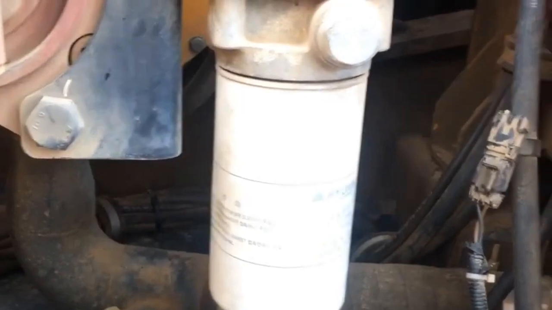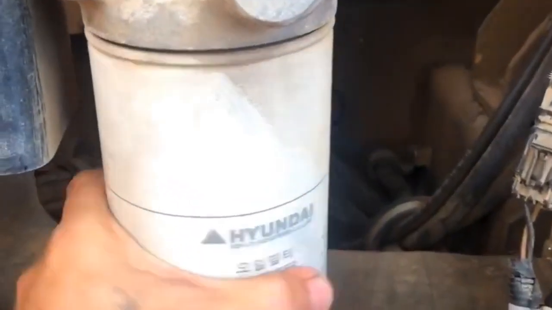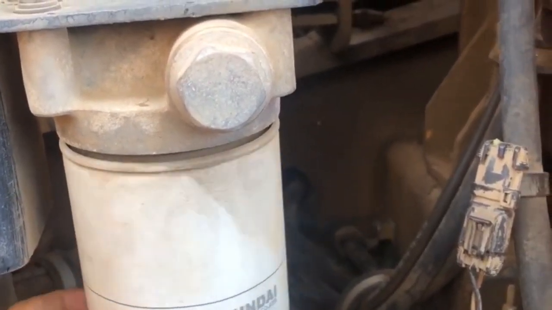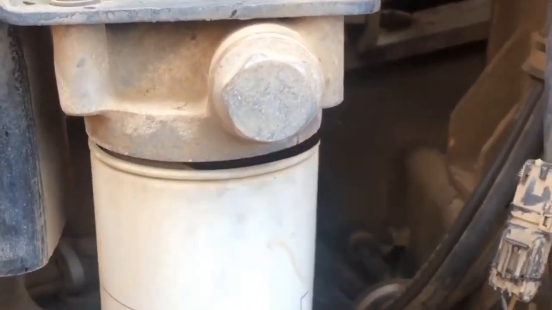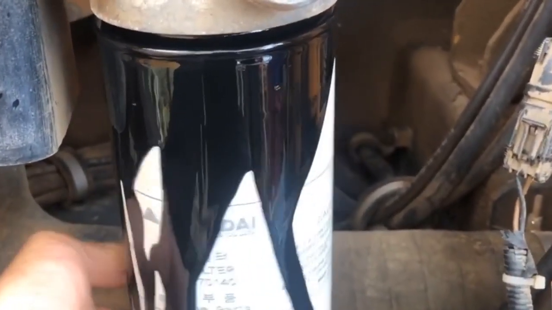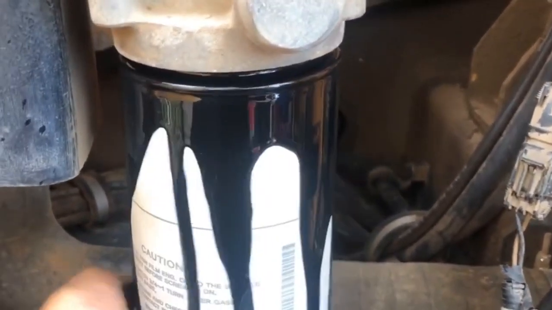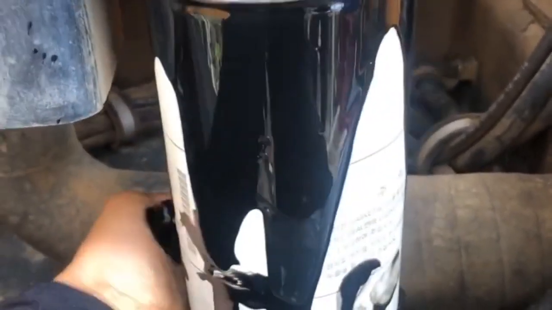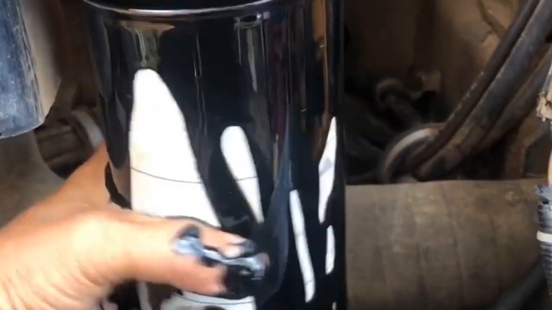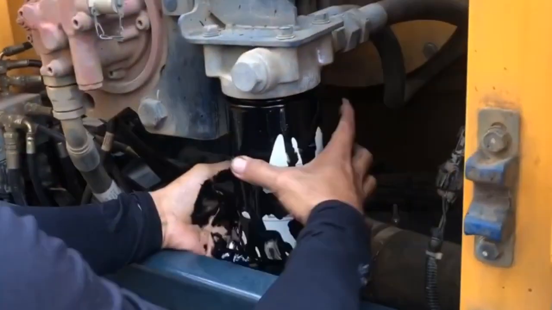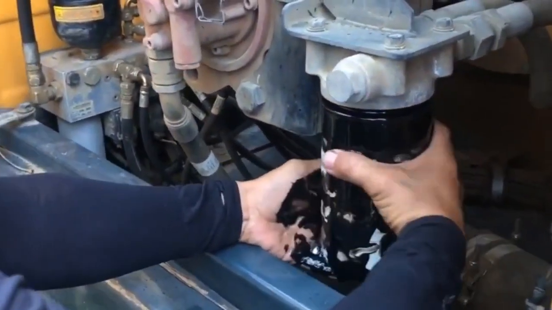Instances where oils are typically used improperly with construction equipment include using the wrong oil for a specific application, not maintaining proper oil levels, and failing to replace oil and oil filters at the recommended intervals. What happens when oils aren't used properly? Improper oil usage can result in increased wear and damage to various components, decreased performance and efficiency, as well as increased downtime and maintenance costs.